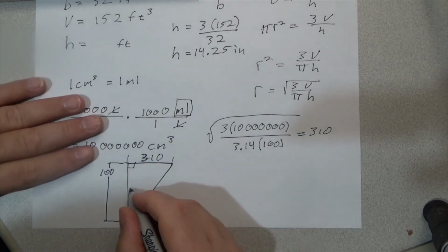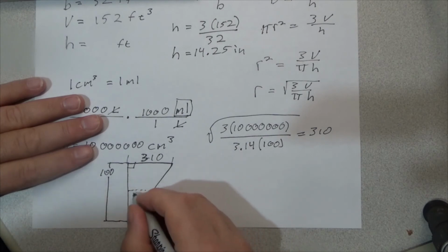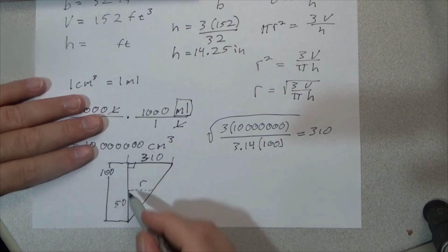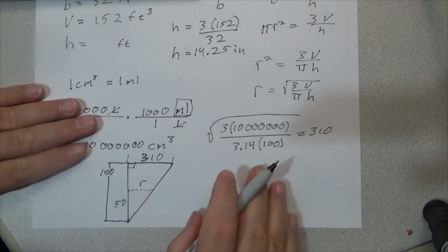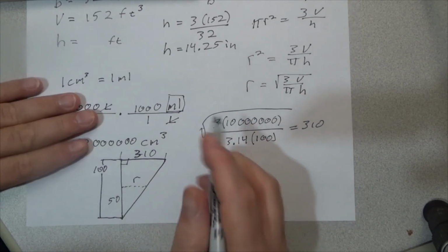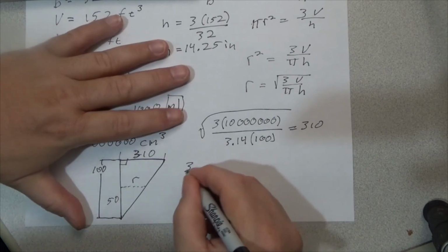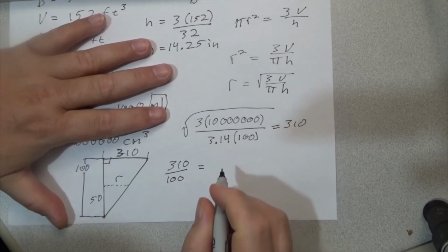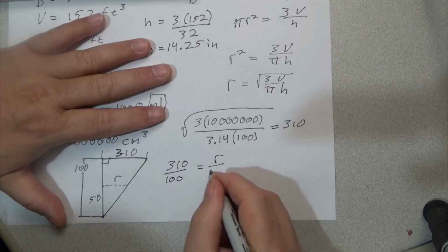Now what I want to know is what is this radius right here at 50, when the height is 50. So we did some proportions. So let's say that 310 over 100 is the same as the radius that we're looking for over 50.